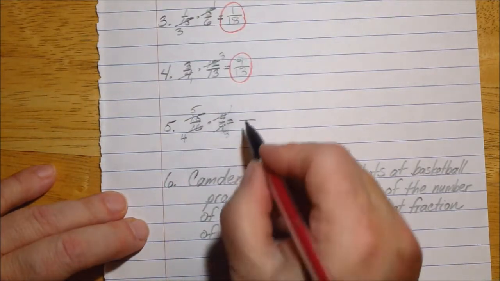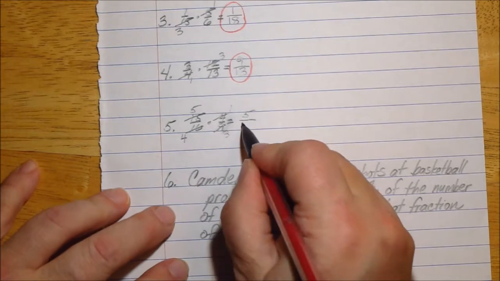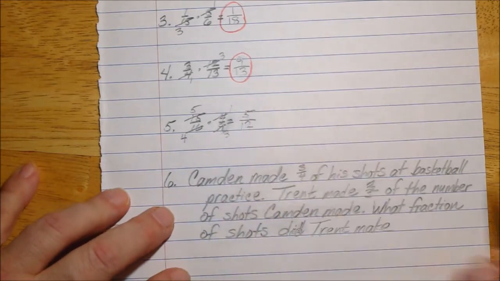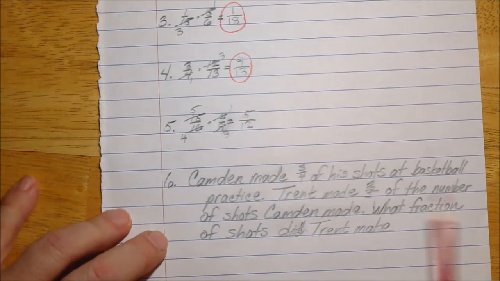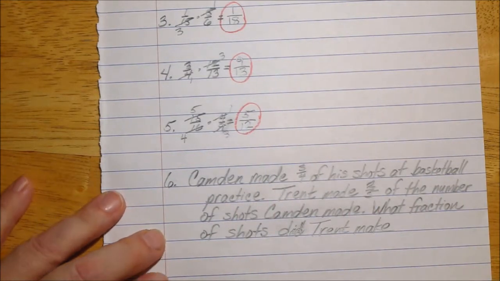Now I have 5 times 1 is 5, and 4 times 3 is 12. And there aren't any, and 5/12 is already in its simplest form. So I'll circle that in red.